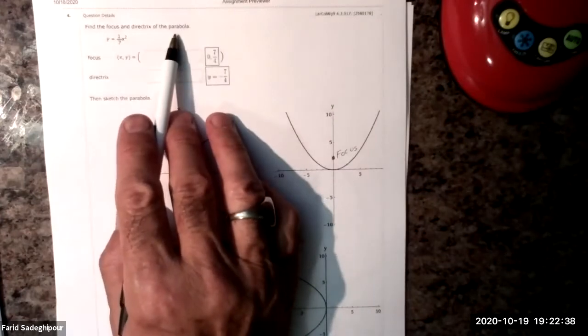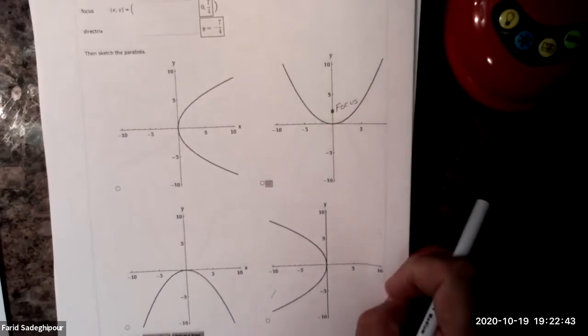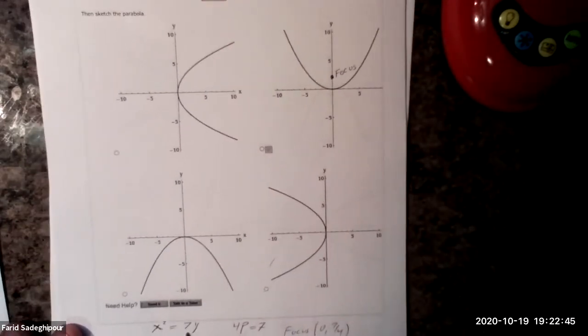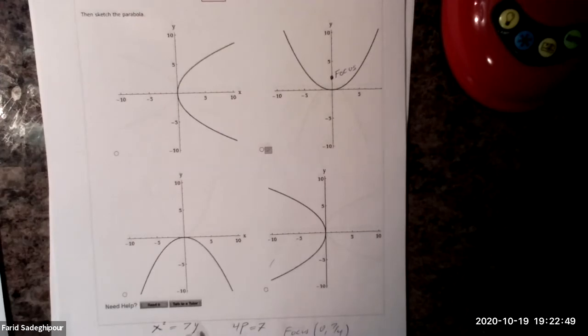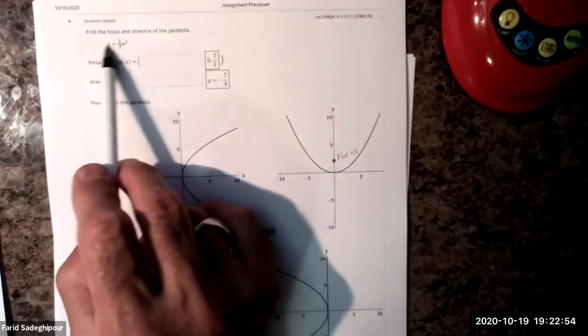This is a parabola, right? Y equals half of x2. Which kind of parabola has x2 in it? When I cross multiply here, I multiply both sides by 7.